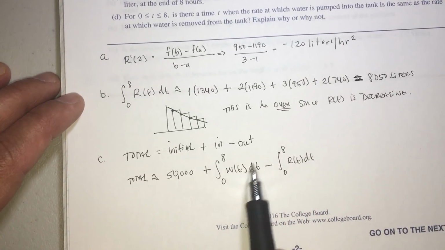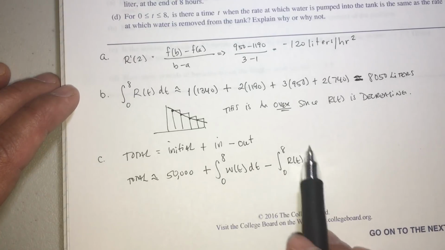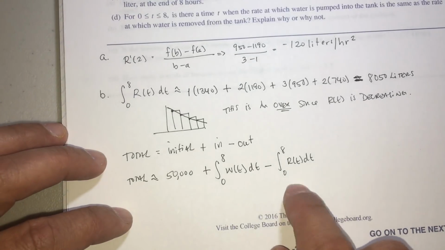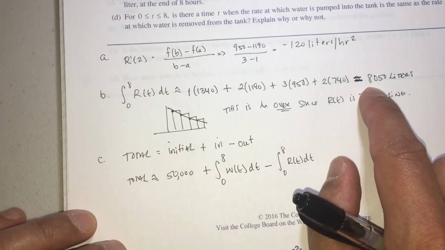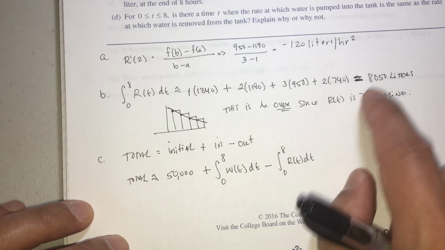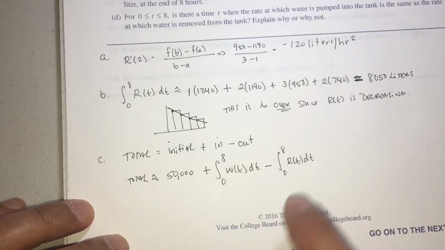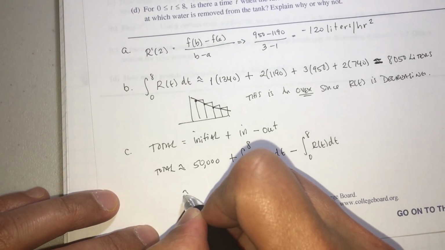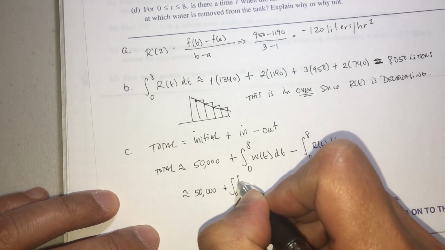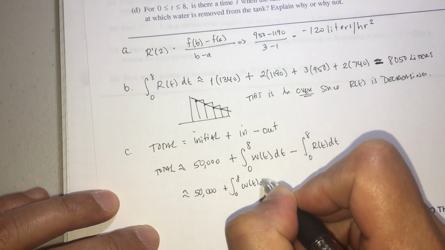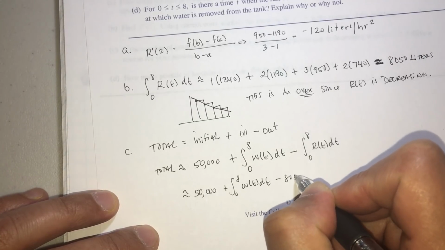This is what we started with, this is what's going in, and we subtract what's going out. Period. But we already got this, didn't we? Didn't we get this in part B? It's 8,050. So essentially, you don't really need to write this. You can just put 8,050 here. So approximately 50,000 plus the integral from 0 to 8 of W(t) dt minus 8,050.